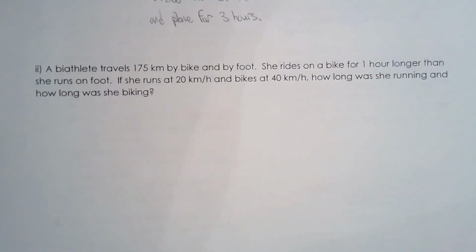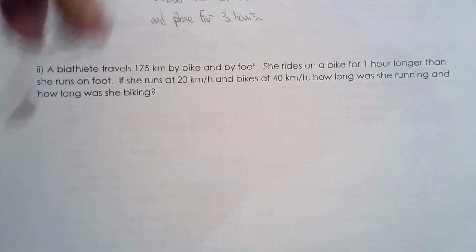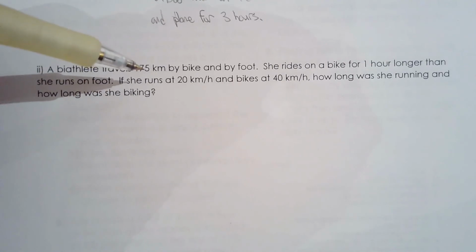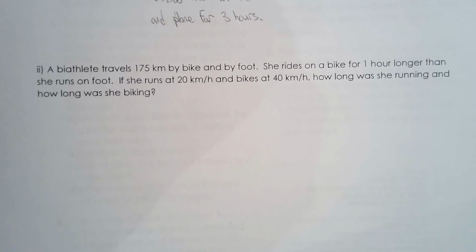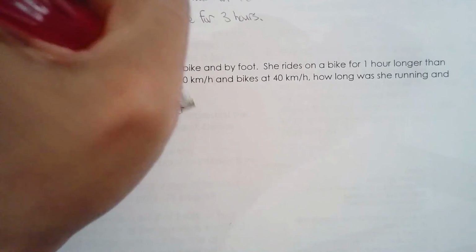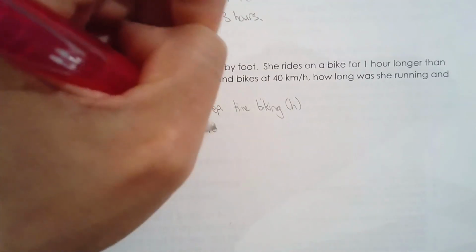Last one. So we have a biathlete who travels 175 kilometers by bike and by foot. She rides on a bike for 1 hour longer than she runs on foot. If she runs 20 kilometers per hour, wow, that's fast, and bikes at 40 kilometers per hour, how long was she running and how long was she biking? So let B represent time biking in hours. Let F represent time on foot.